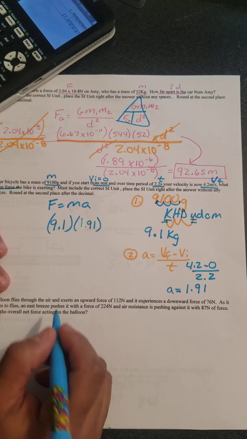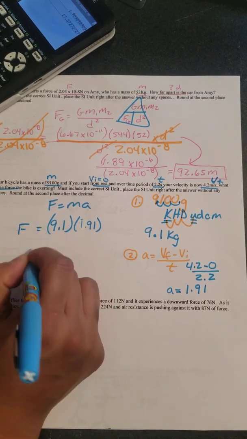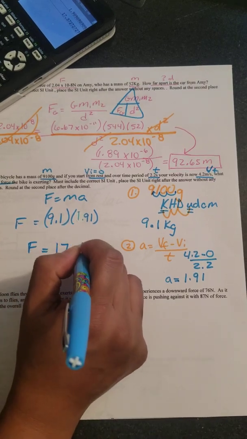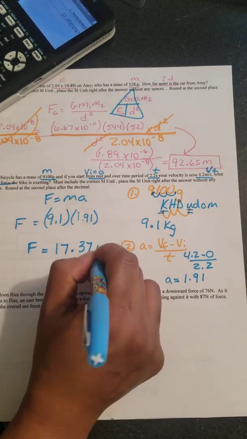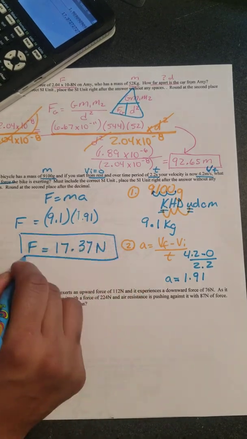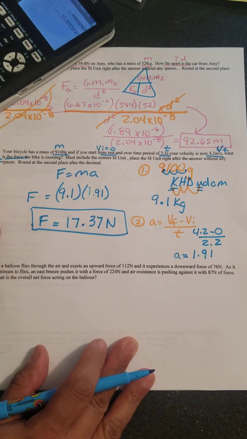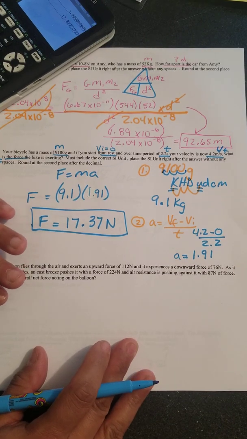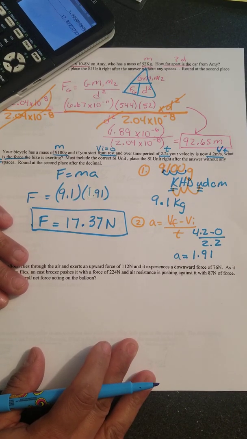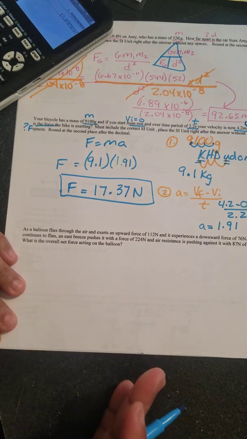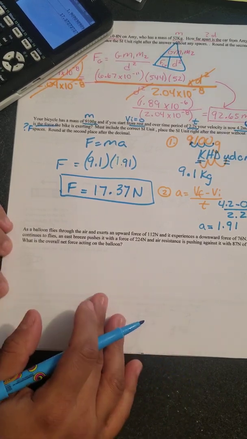Oh, I like those numbers. Those are pretty cool. F equals 17.37 newtons of force. And that's how you solve this problem. Okay? Please, you're going to have to take the time yourself to go over the questions on the video and then ask me in class. But I can't help you if you don't go over them first.